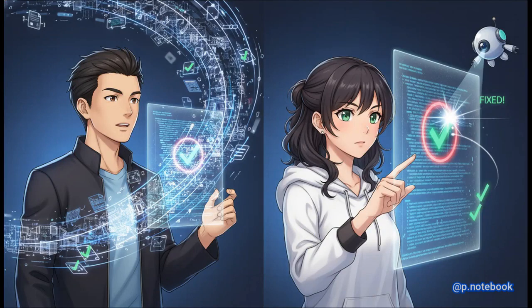Let's break that down a bit. For development, you can literally just describe a feature in plain English, and an agent will build out the project structure, write the logic, and even set up the tests. And for debugging? Oh, just point an agent at a failing test, it'll trace the error, figure out a fix, apply it, and then run the test again to make sure it's solid. It is an absolute game changer.